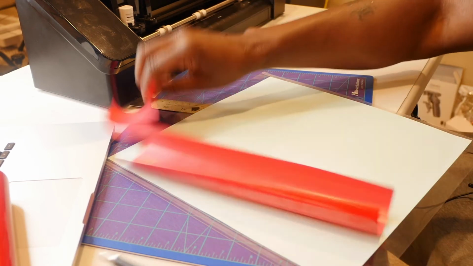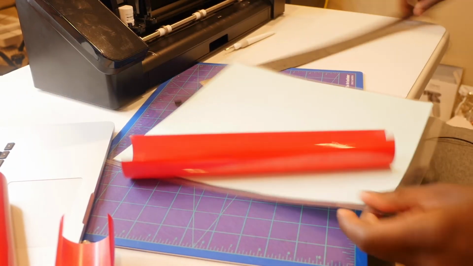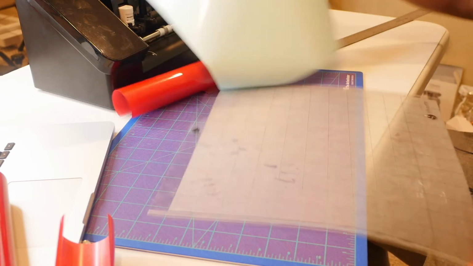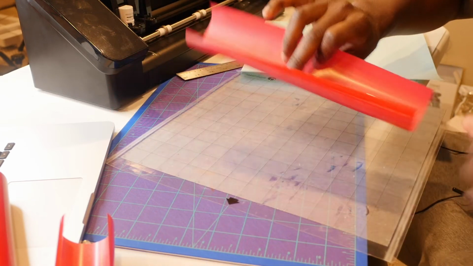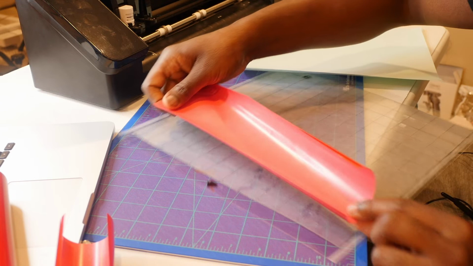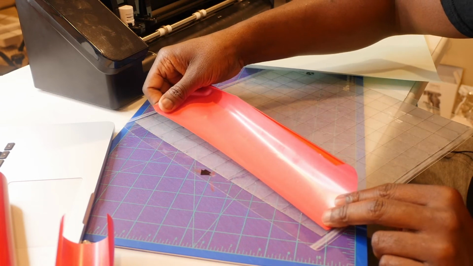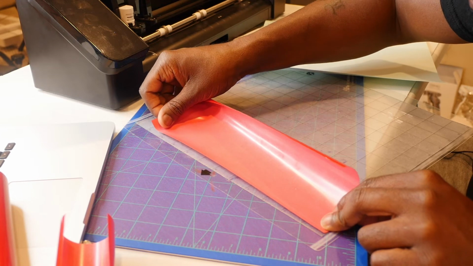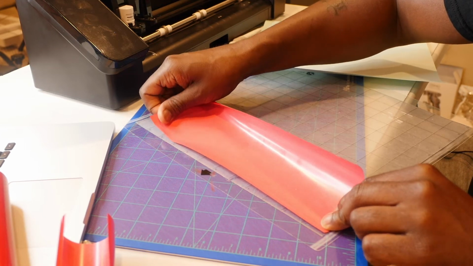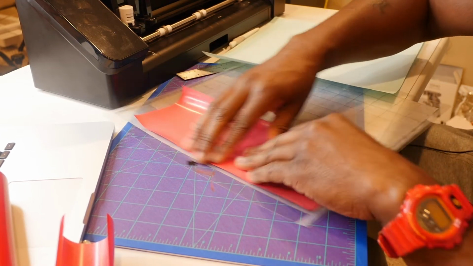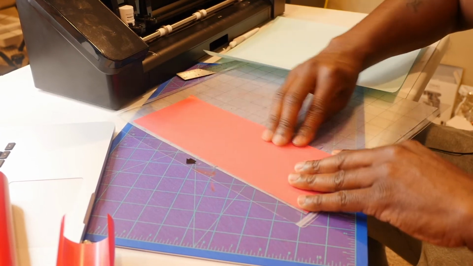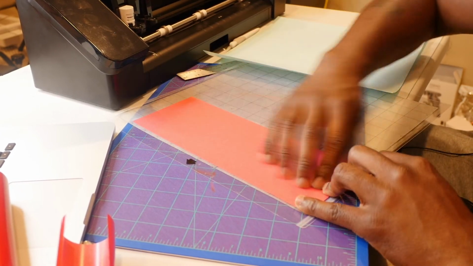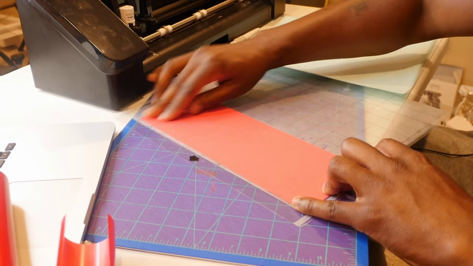This is one of those long rolls right here. So now I'm going to once again take it off, and I'm going to tack it down onto the cutting mat. I gotta make sure this stays down. I don't want it moving all around like the last one was. Okay, so this goes shiny side down, and as you guys can see, it will stay down like this.